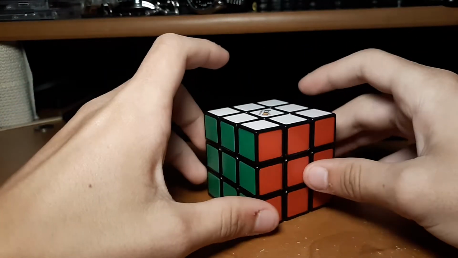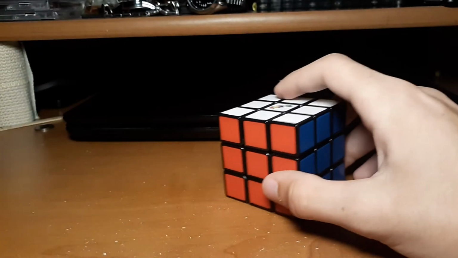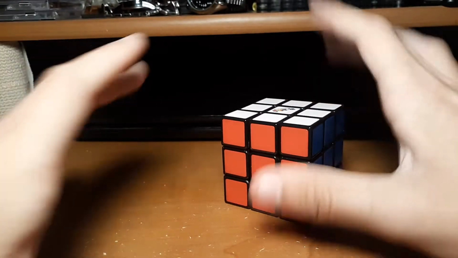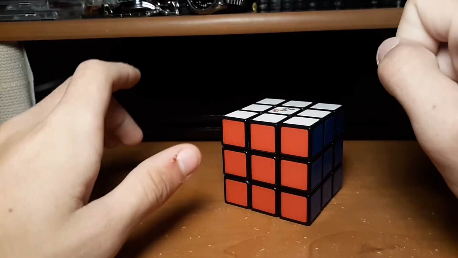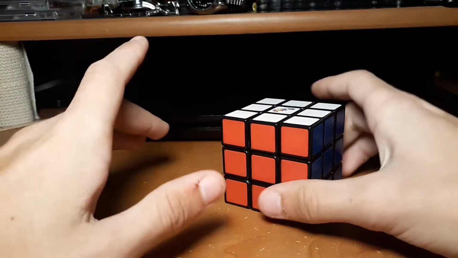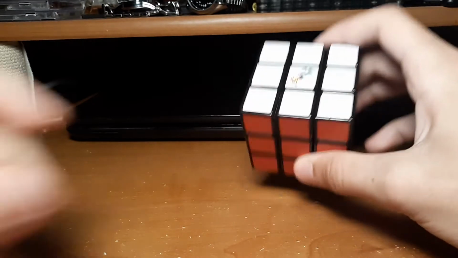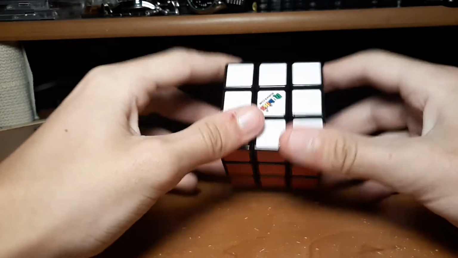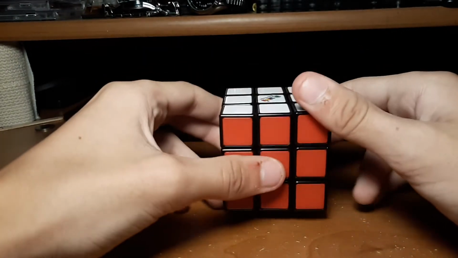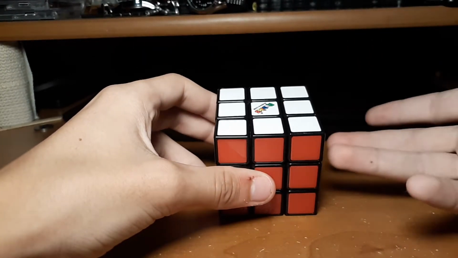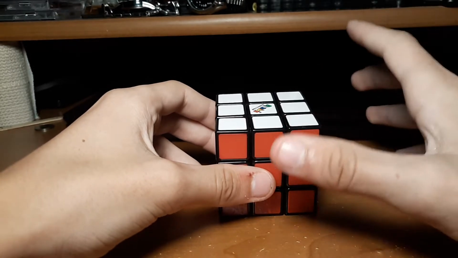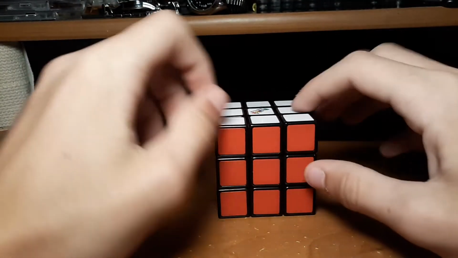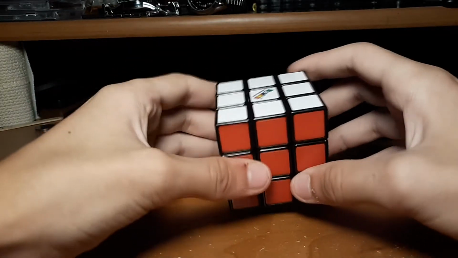This is not going to be the Rubik's Cube I'm going to be using. It's going to be this one right over here, which is already mixed up, which is perfect for the video. Before we actually jump in though, I want to get you more experience. If you don't know how to solve a Rubik's Cube at all, this part right here you need to get familiar with.